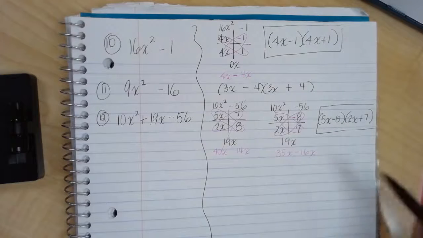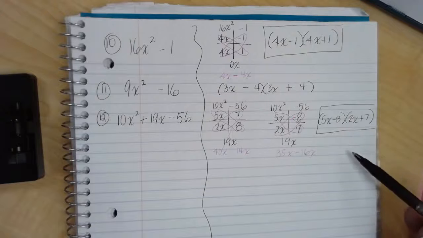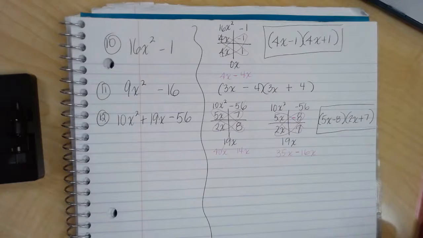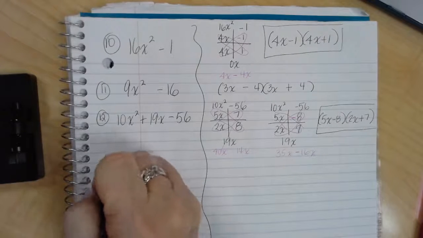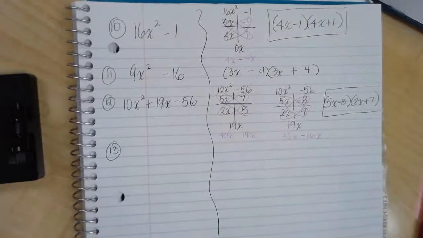Could I FOIL it all out and see if I get that answer? Definitely. Do you need to? Do you have to? No, but if you want to check your work, that's a way to check your work. So let's go ahead and go to the next one. We have 2 more problems left, and then we'll be done.